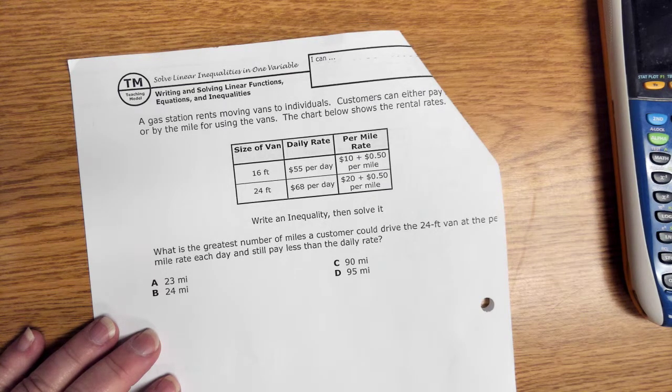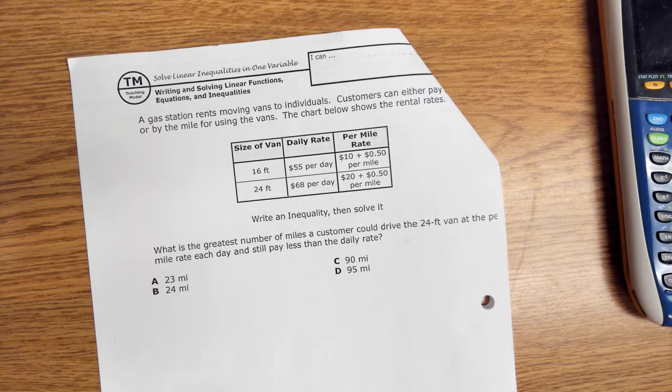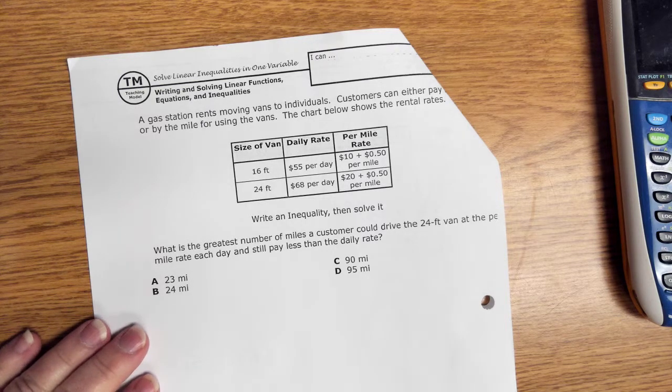Settle down. A gas station rents moving vans to individuals. Customers can either pay by the day or by the mile for using the vans. The chart below shows the rental rates. Write an inequality and then solve it. What is the greatest number of miles a customer could drive the 24-foot van at the per mile rate each day and still pay less than the daily rate? So what is the per mile rate for a 24-foot van?